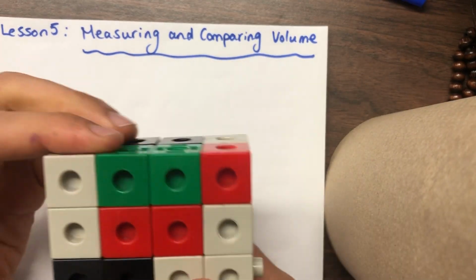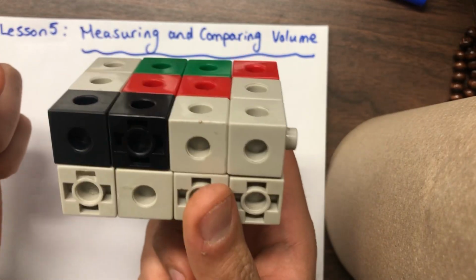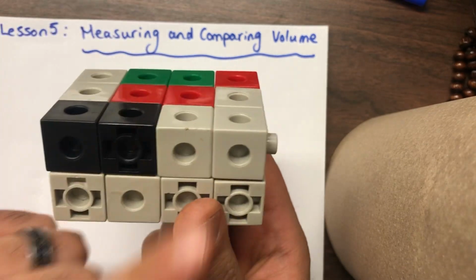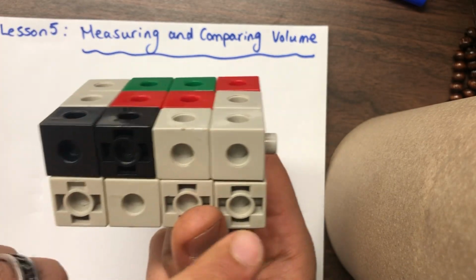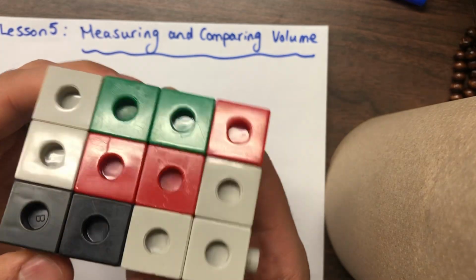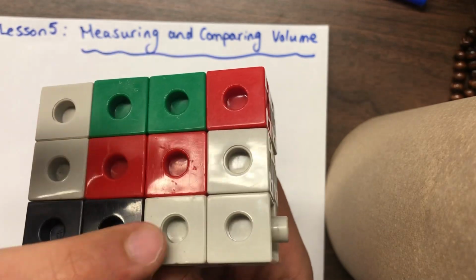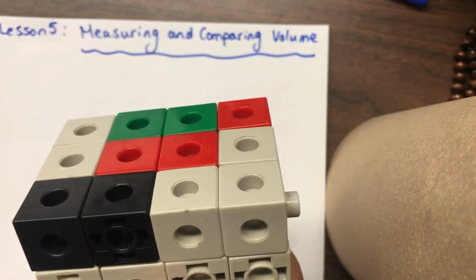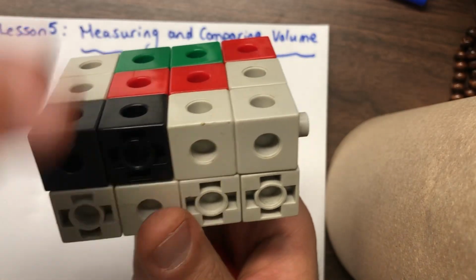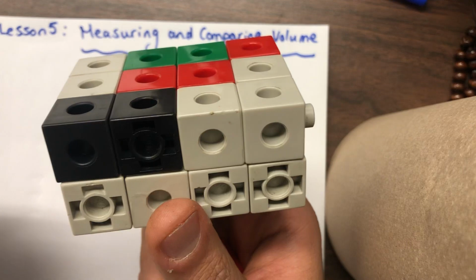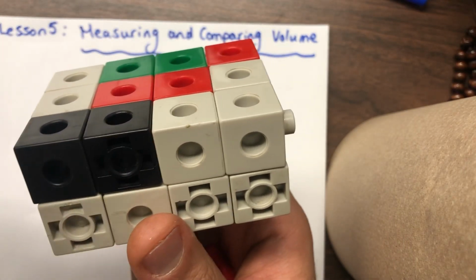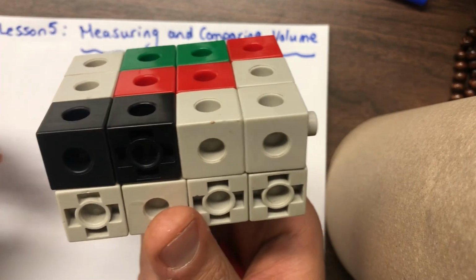Now I could ask you, how many layers do we have in this particular rectangular prism? If we're looking at it this way, we have 2 layers. This is 1 layer, this is 2 layers. How many cubes are there in each layer? As I said earlier, when we counted them, we have 12 up here, 12 down here, so each layer has 12. So we've got 2 layers, each layer has 12, and because the other layer is matching, you could say 12 times 2 equals 24.